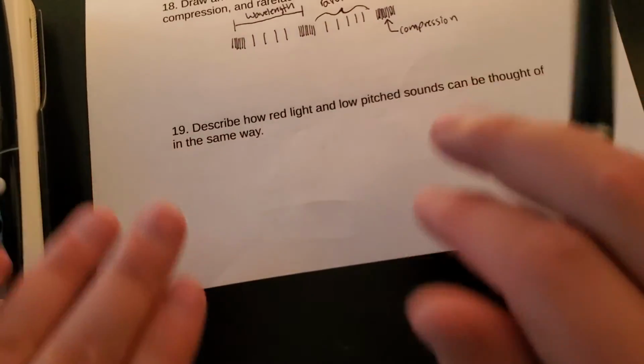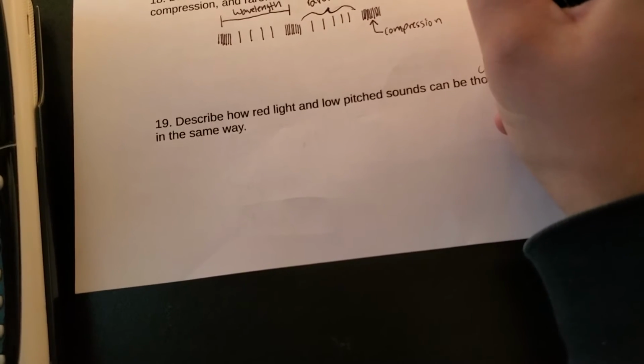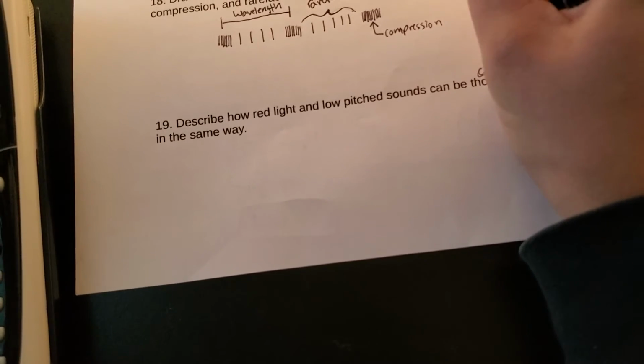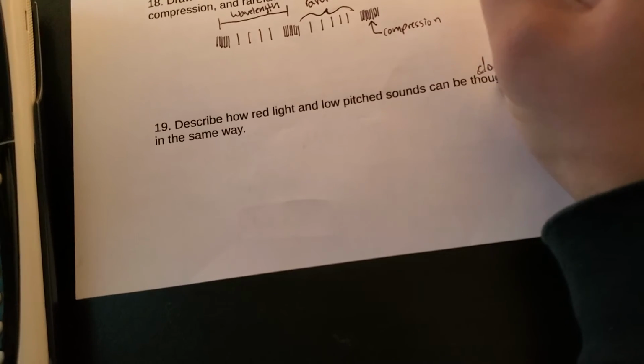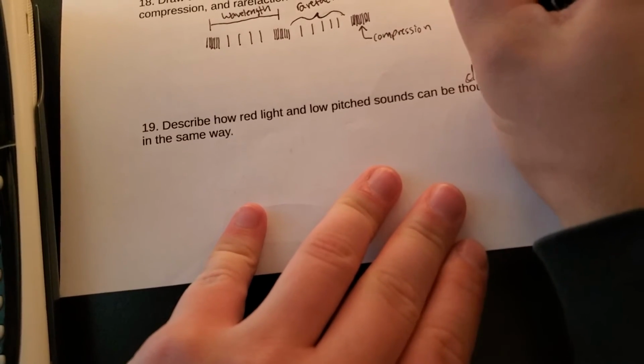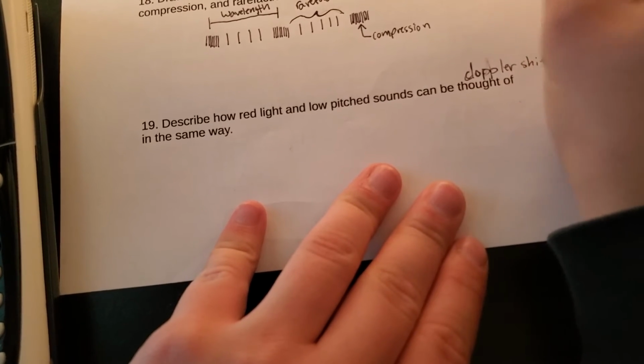All right, last question. Here we go. Describe how red light and low-pitched sounds can be thought of in the same way. Now, the hint to this is Doppler shift. Remember, Doppler shift, or the Doppler effect, sort of affects both sound and light. Now, if I could write this down, that'd be great. Doppler shift.